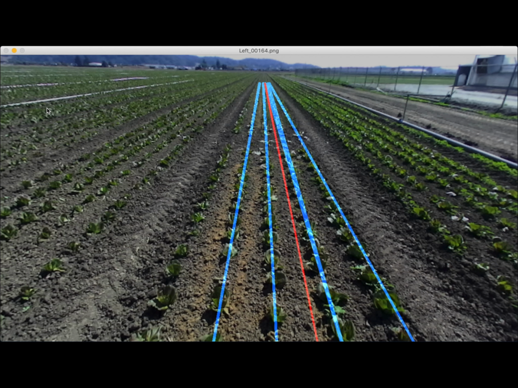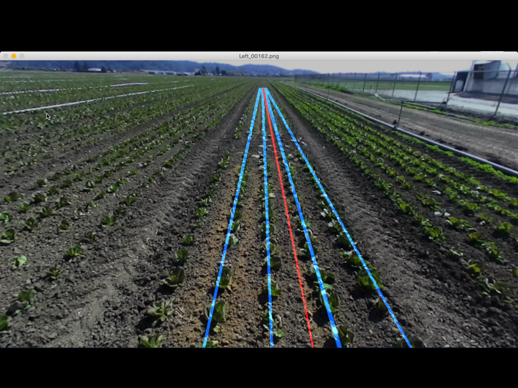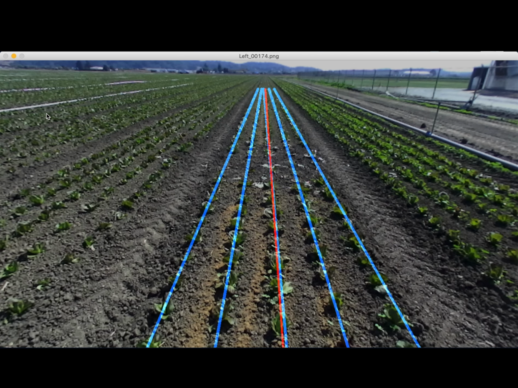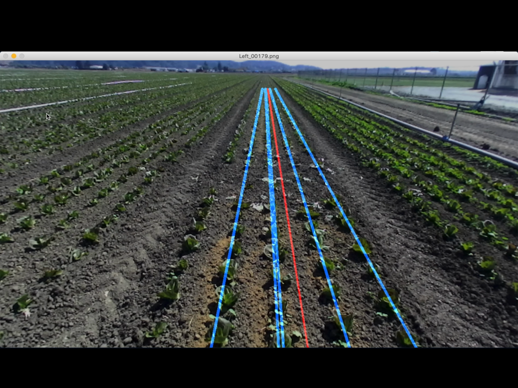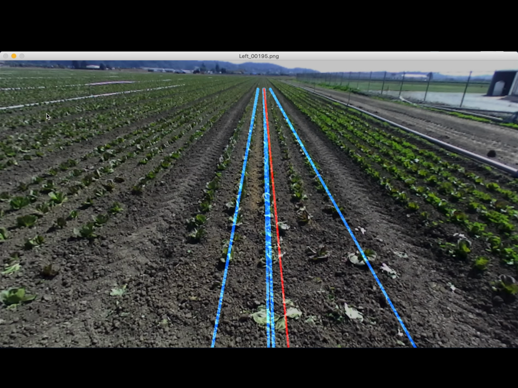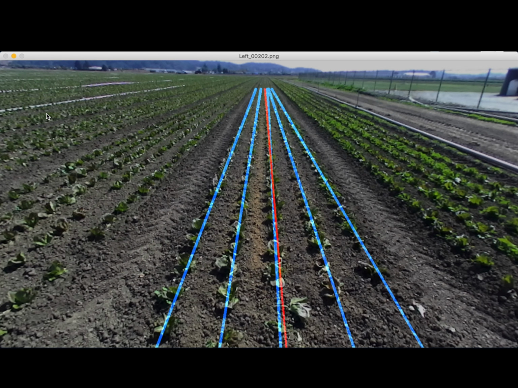I'd like to show you our current demo for our crop row detection software that we've been working on. During the demo, I'll give a brief overview of the functionality of our software. To start off with, our software program takes in a multitude of crop row images and applies some pre-processing on these images, such as grayscale transform, a Gaussian blur, and a region of interest.